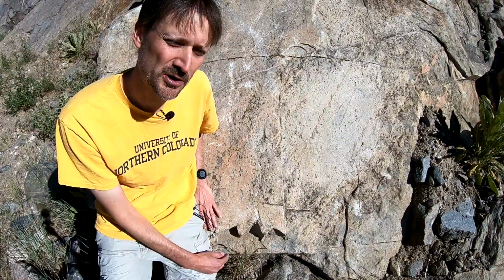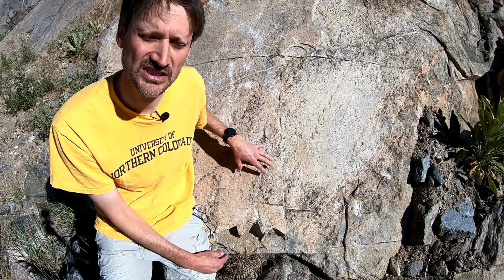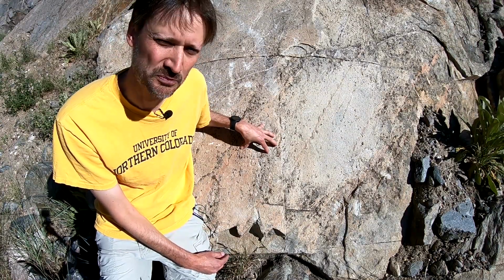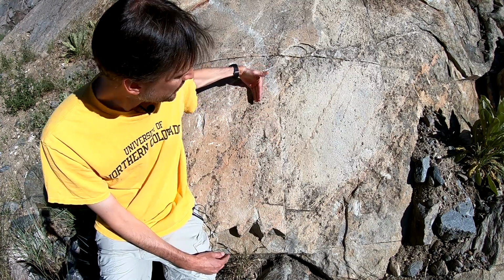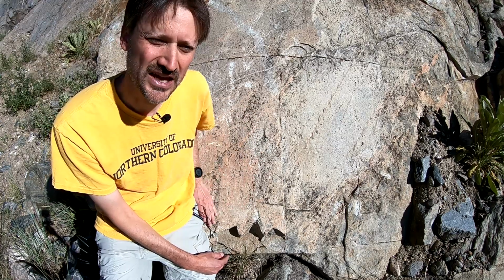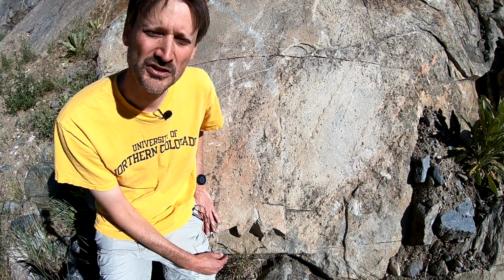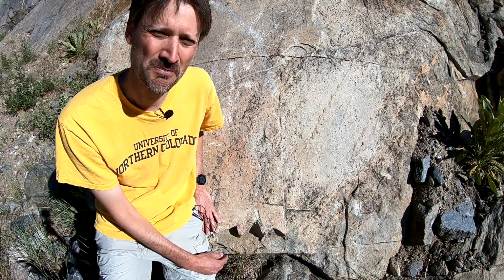imparting that foliation, and we can then use that to identify this as an igneous rock that's been metamorphosed, because it still has the interlocking grains just like its protolith, but it now has a layering in this orientation telling us that it's been metamorphosed and deformed and therefore is a metamorphic rock.